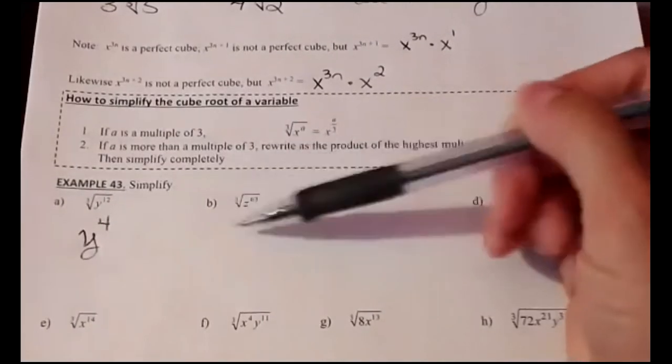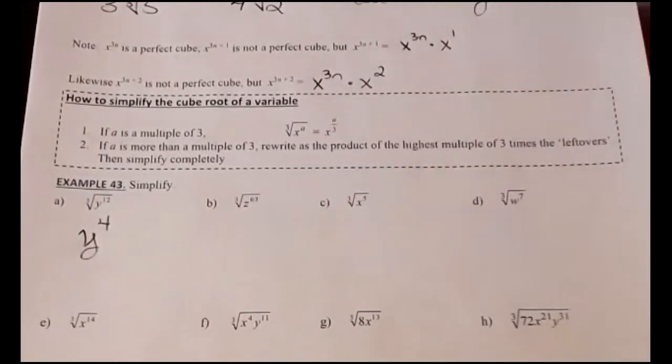Okay, take a look at this one. Can we take the cube root of z to the 63rd power? We can, definitely. What does this become? Shout it out.